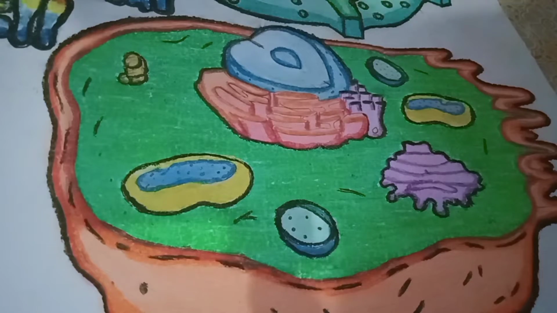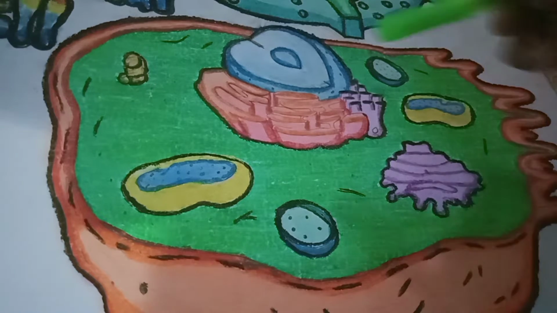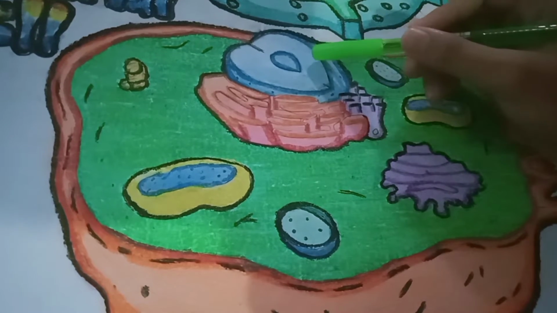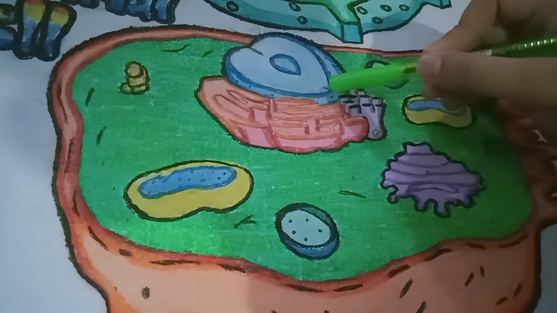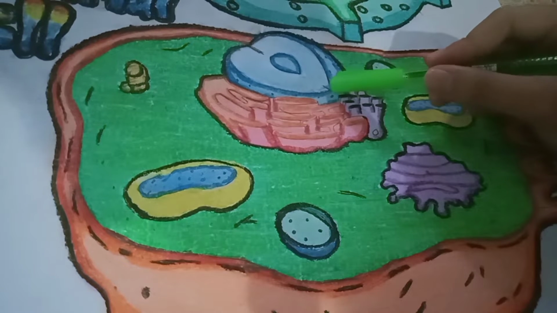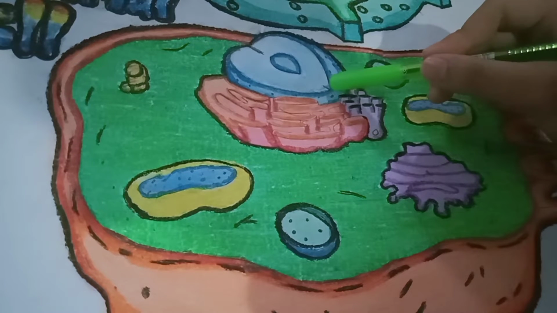Good day. At this moment, I will be explaining the different parts of an animal cell and then explain its functions. So, let us start. First, I will explain this organelle, and this is the nucleus. The nucleus is the specialized organelle which plays the role of the information and administrative center of the cell.